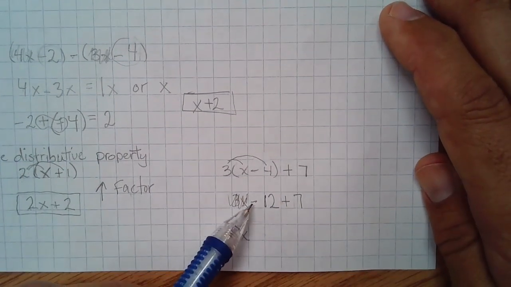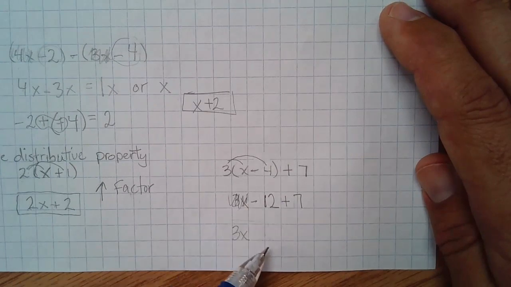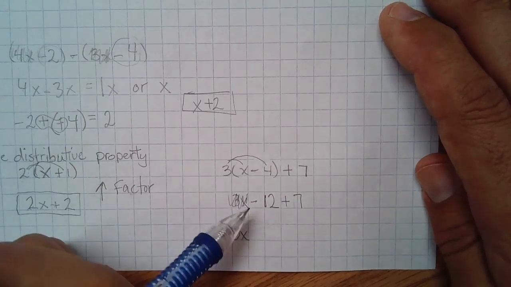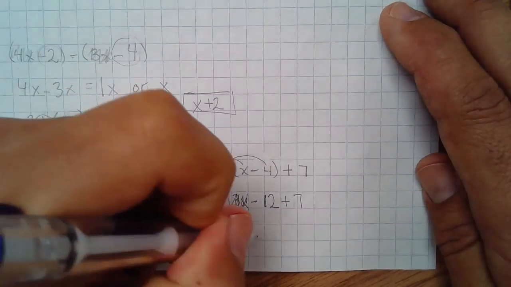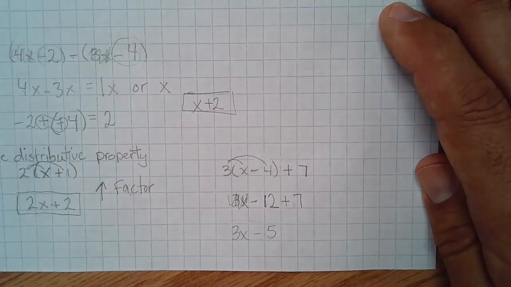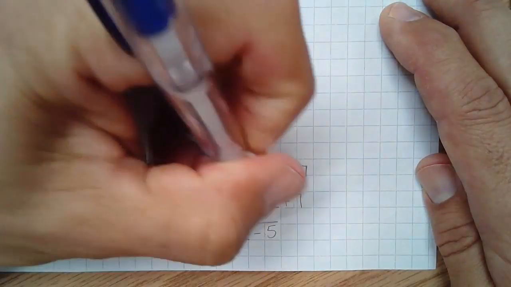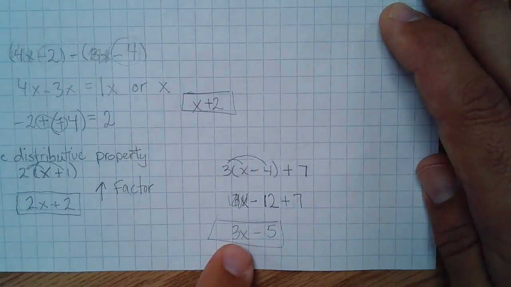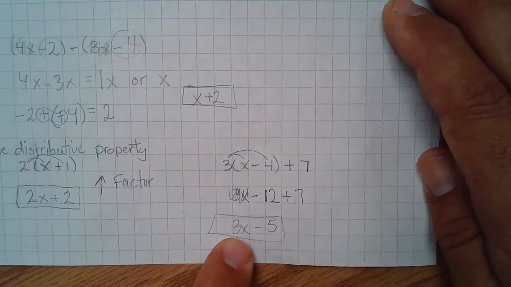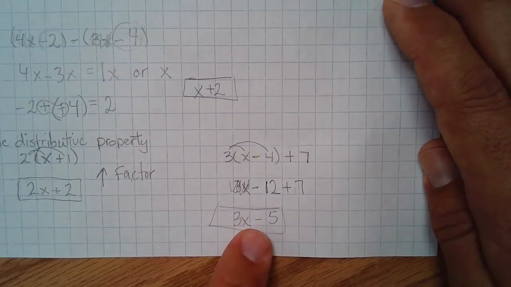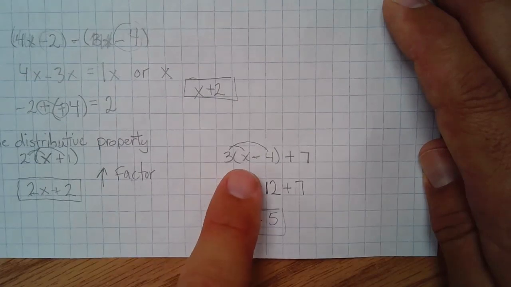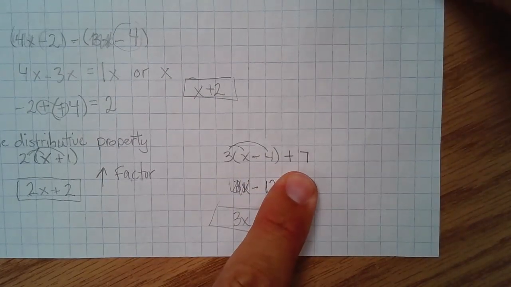And then now I have negative 12. See, it was minus 12, but now we can see it's negative 12 plus 7. And negative 12 plus 7, that is negative 5. So I'll just write that as minus 5. And so this 3x minus 5, you will get the same answer as 3 times the quantity x minus 4 plus 7. And let me show you real quick.